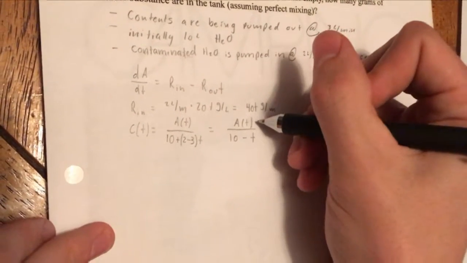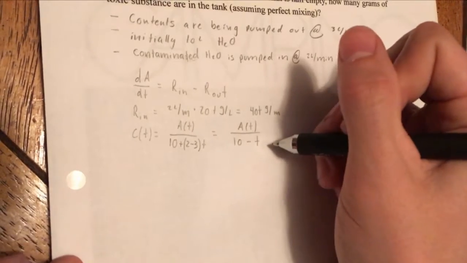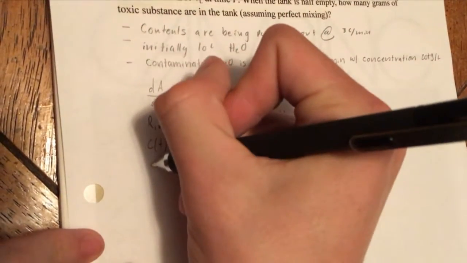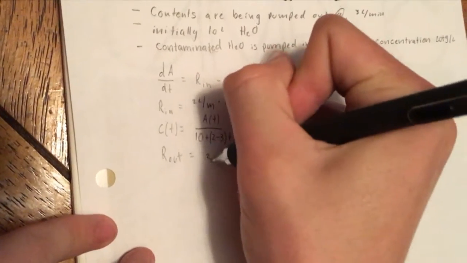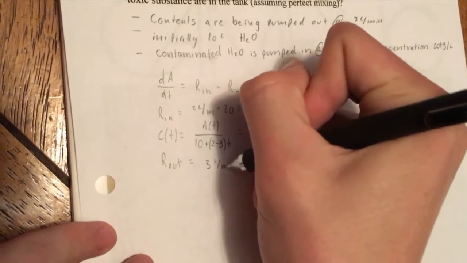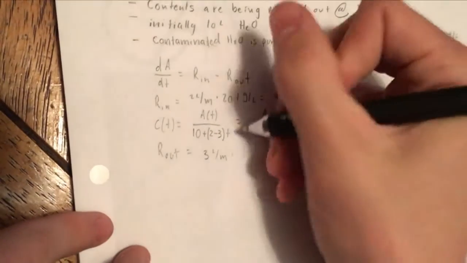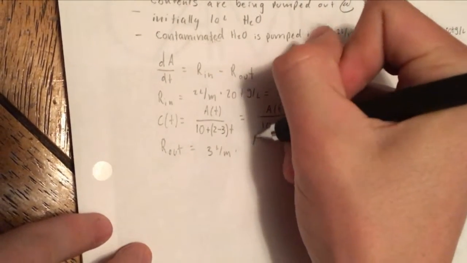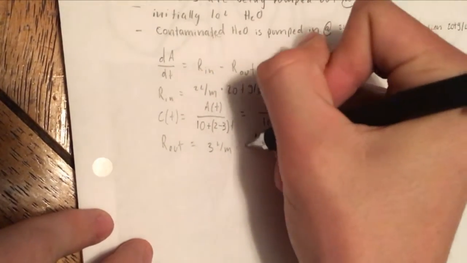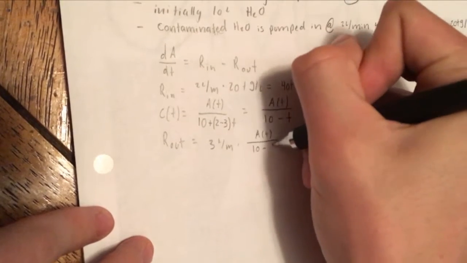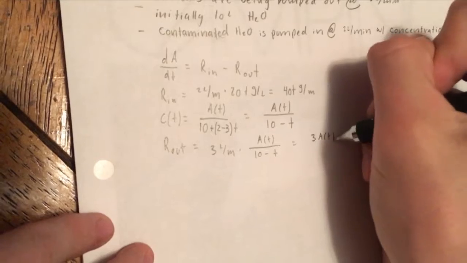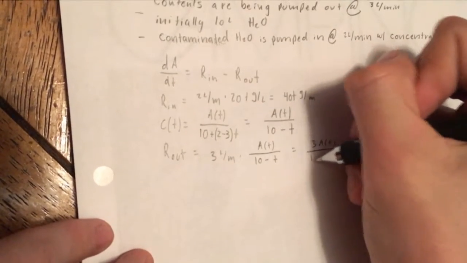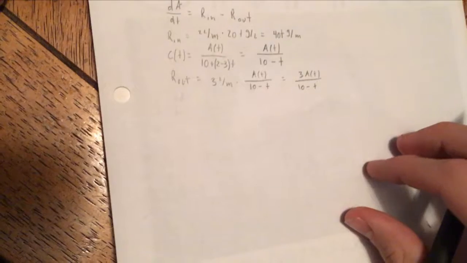So the amount of the contaminant over the amount of water. And then R out is going to be 3 liters per minute times the concentration at time t, so 3 A of t over 10 minus t.